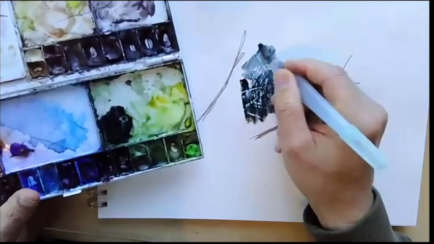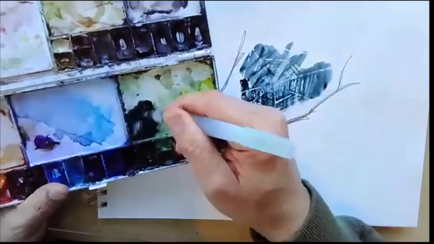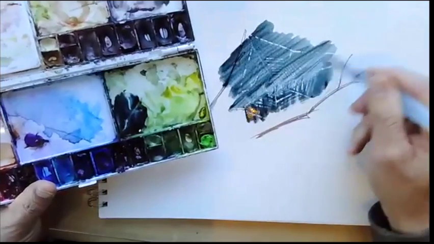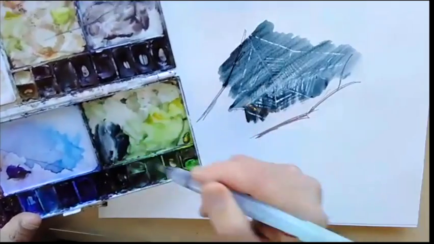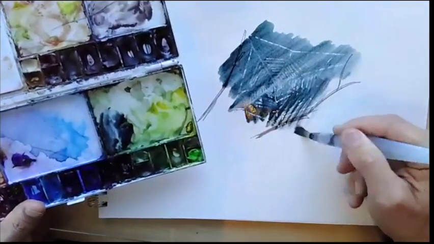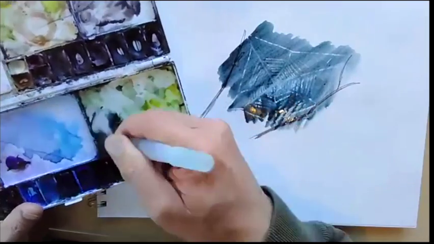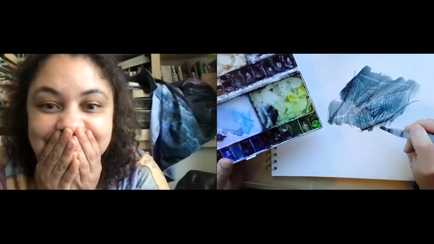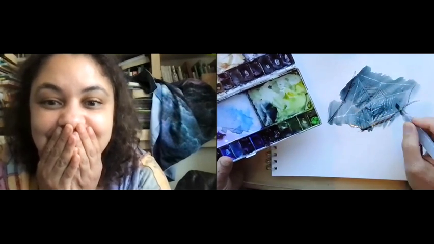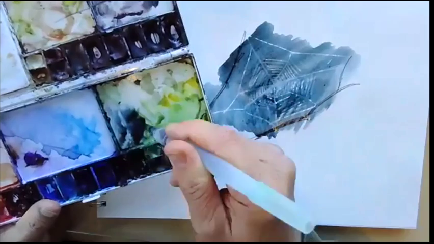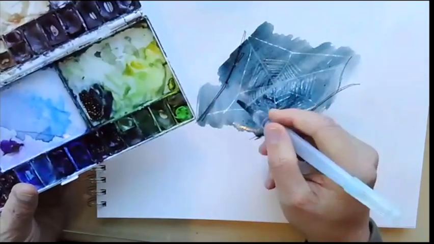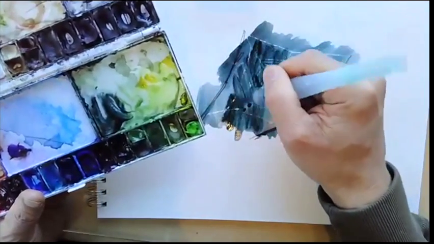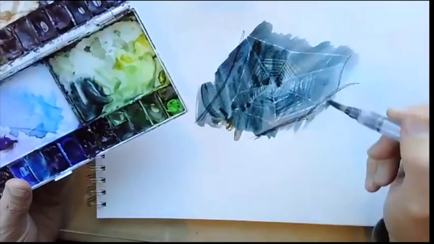That is so cool. You just made Charlotte's Web. So cool. And it's working better in some places than others. Let's see if I can make this a little bit darker.